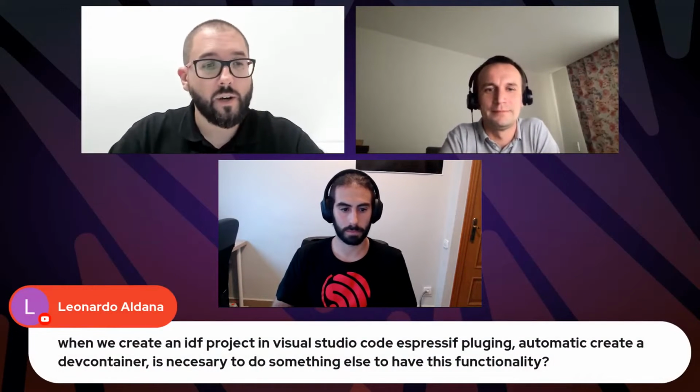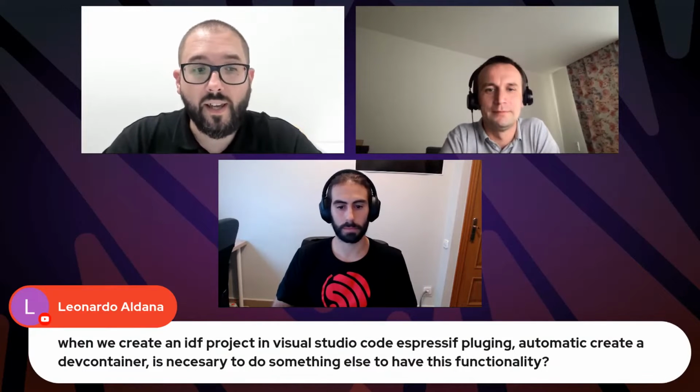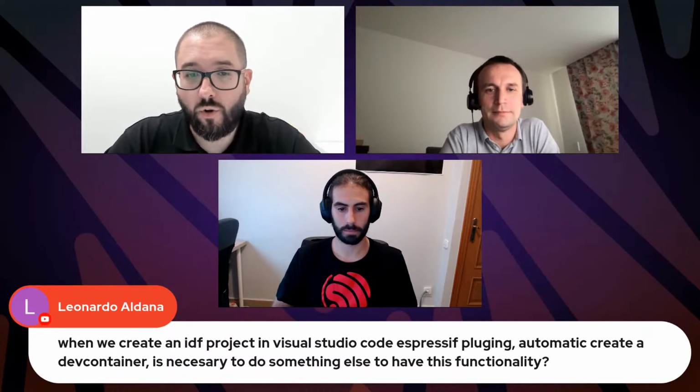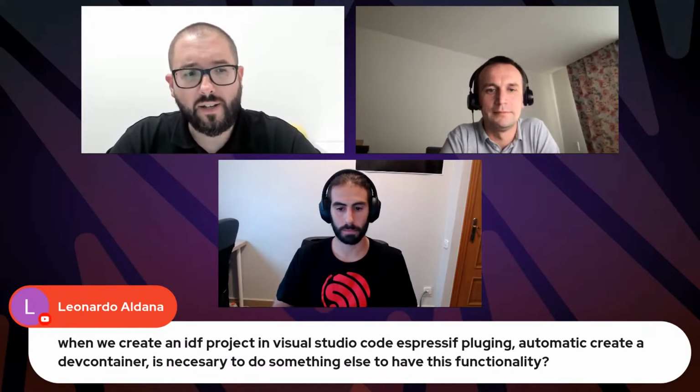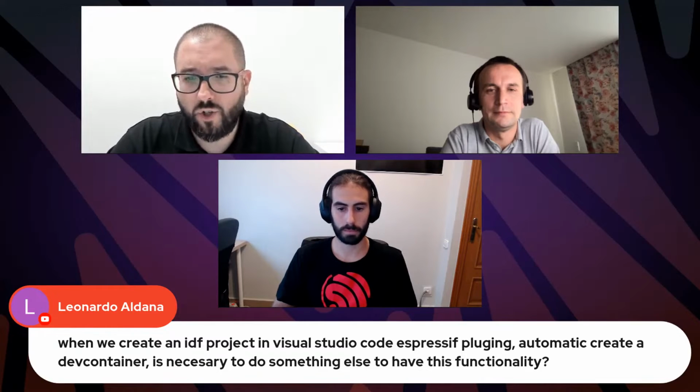Okay, good. So next question. When we create an IDF project in Visual Studio Code with the Espressif plugin, does it automatically create a dev container? Is it necessary to do something else to have this functionality?